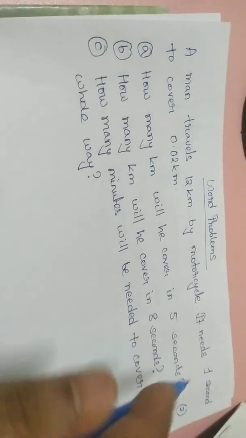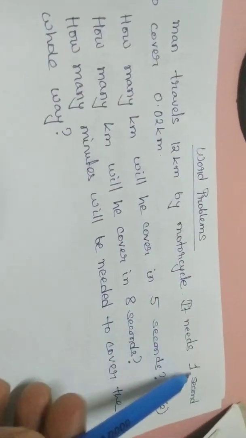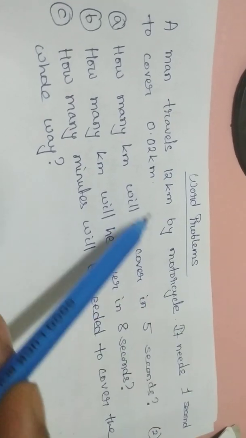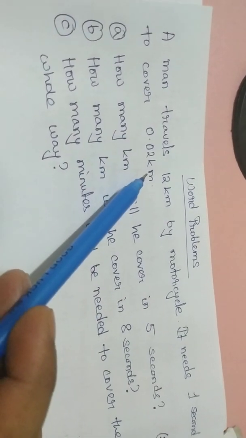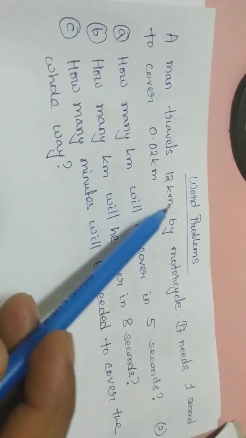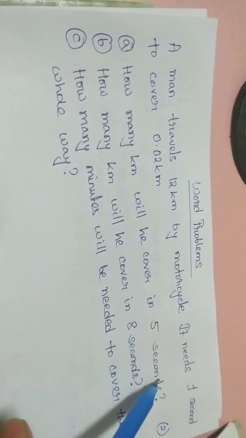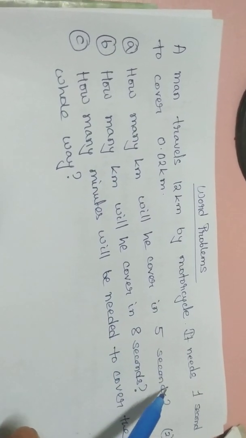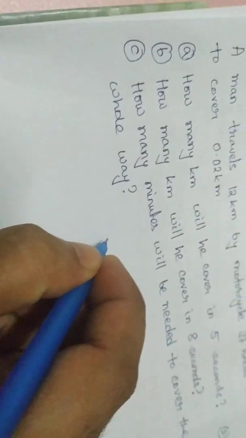So this is very easy. It's already given over here, that is, it needs 1 second to cover 0.02 kilometer. Okay. So in 5 seconds, what will be the distance covered by the motorcycle? So we can write the solution.